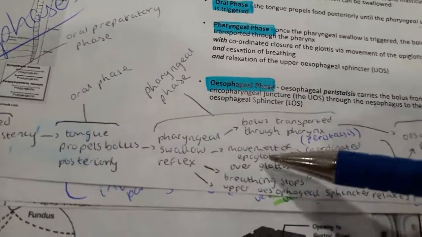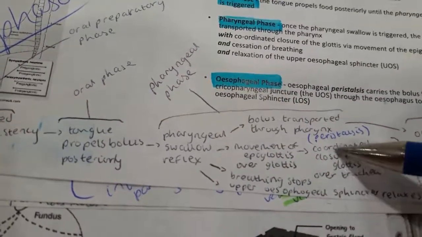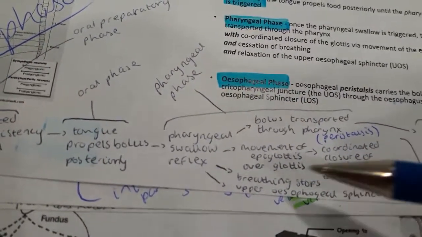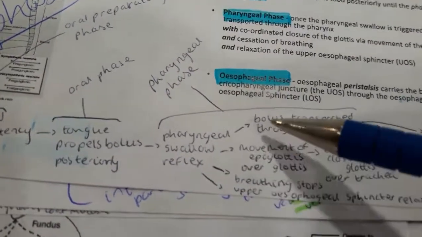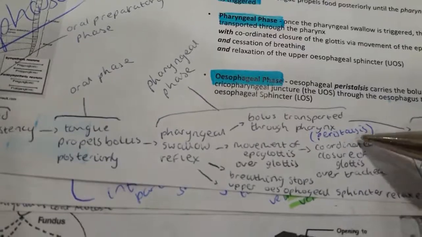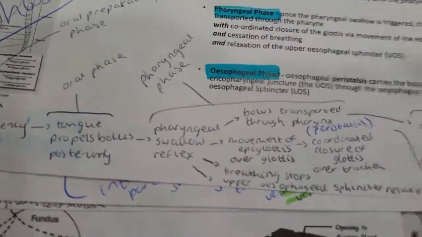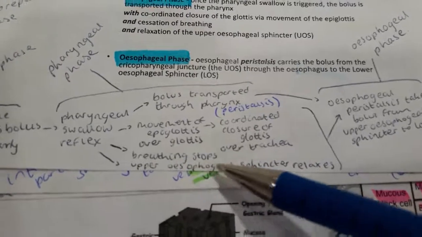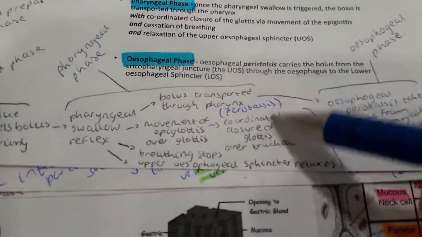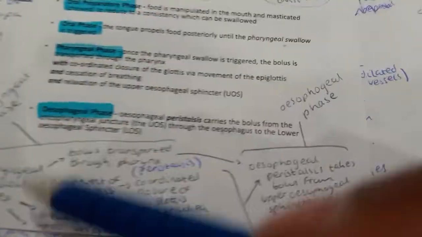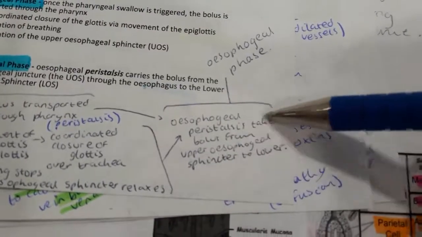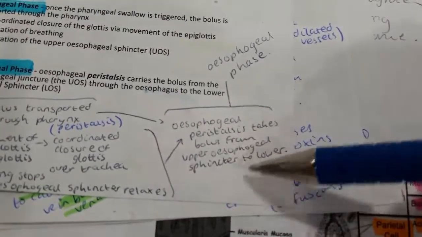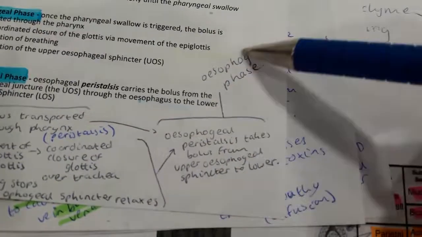What happens? Well, the epiglottis moves over the glottis, causing closure of the trachea, causing you to stop breathing. The bolus of food will be transported through the pharynx by peristalsis, using the constrictor muscles, upper, middle, inferior. And the upper esophageal sphincter will relax to allow the food to pass from the pharynx into the esophagus, right? And once that's the pharyngeal phase, so once you've swallowed it, then it'll pass into the esophagus through the upper esophageal junction. And in the esophagus, as I mentioned right at the start, it's peristalsis to take the bolus of food from the upper esophageal sphincter to the lower. That's the esophageal phase.